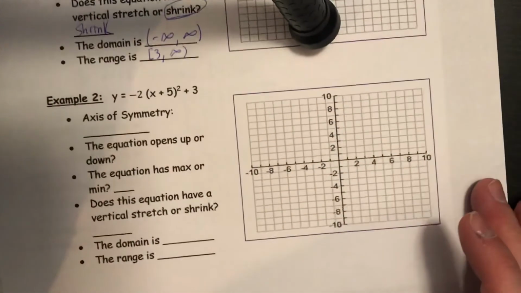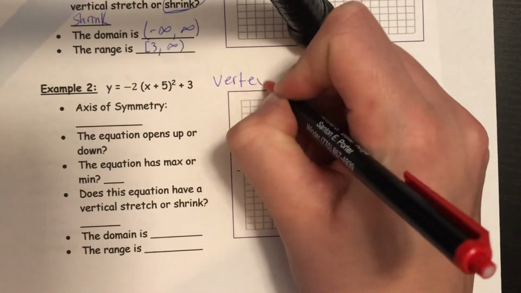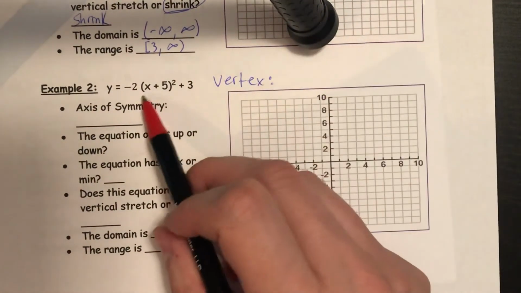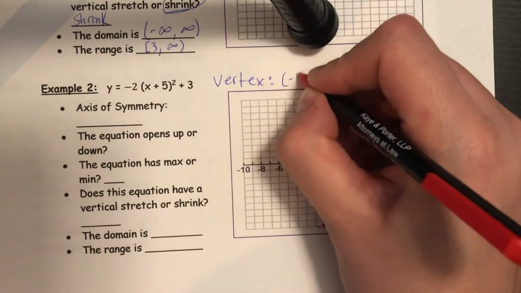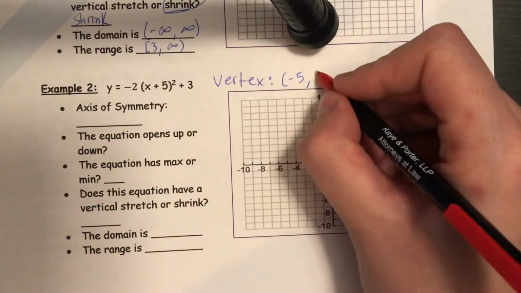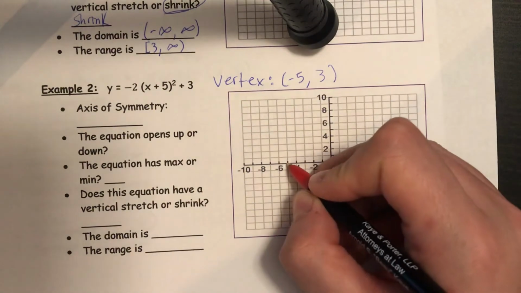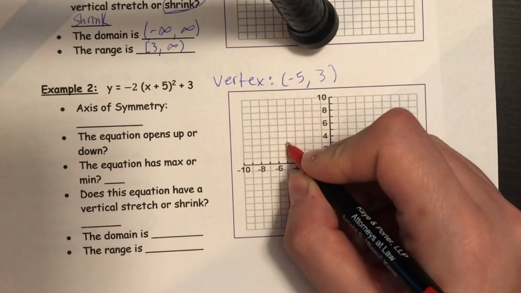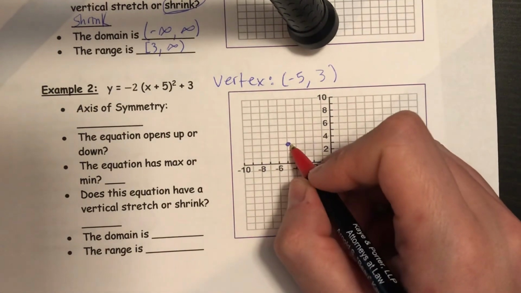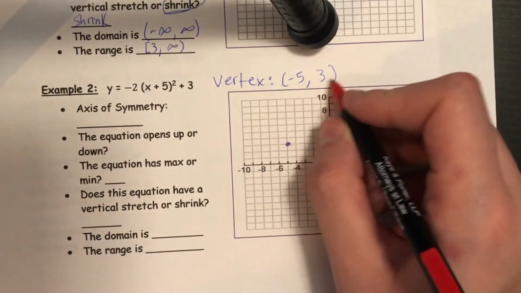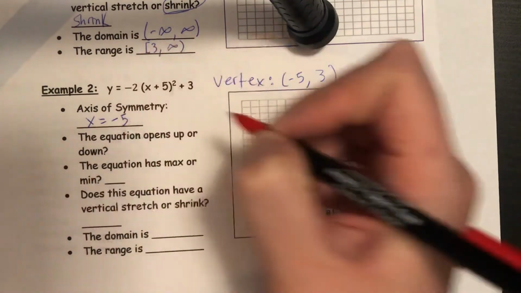All right, here we go. Oh, it's definitely crooked, so let me fix that. Okay, so again, my vertex is something that I'm always going to want to find, especially when it's in vertex form. I'm going to take the opposite of what's inside my parentheses, so it's negative 5. And I'm going to keep the sign of what's on the outside, so it's 3. I'm just going to go ahead and plot this now because I know I'm going to need it later. Negative 5, 3. My axis of symmetry is just the x value of my vertex, so x is equal to negative 5.